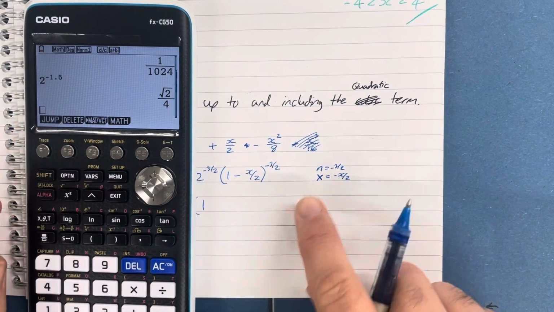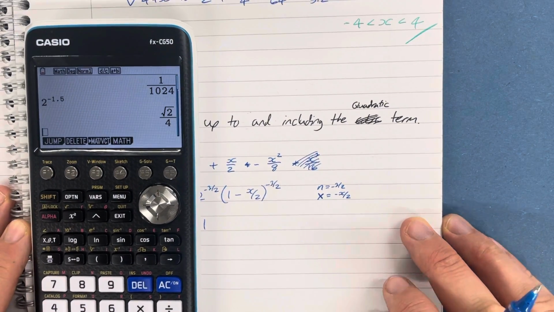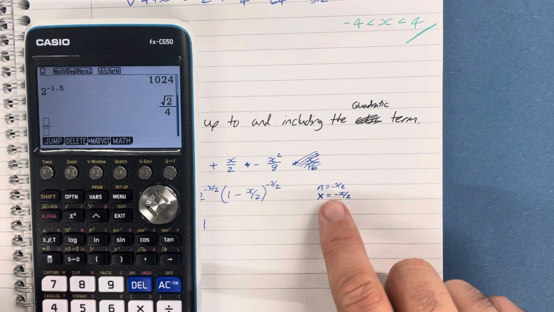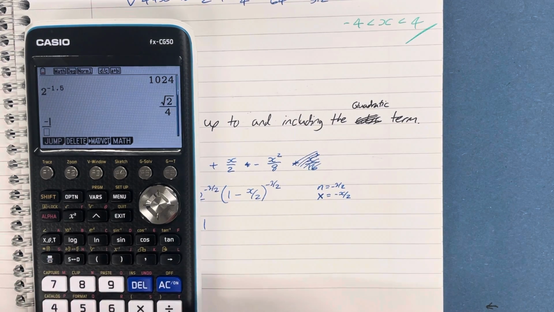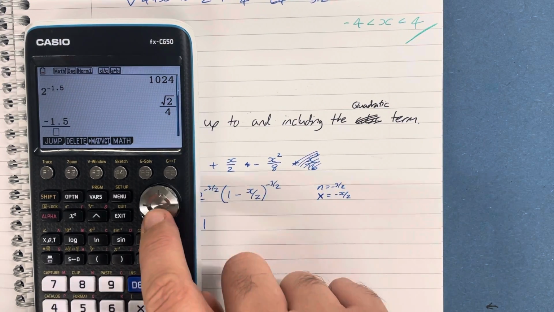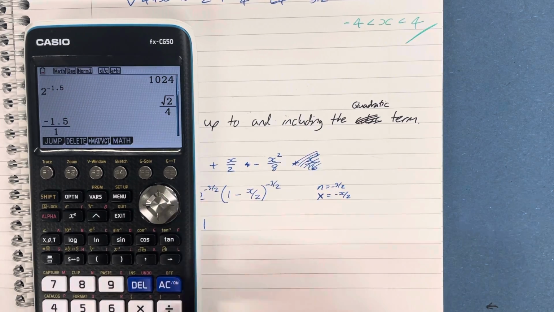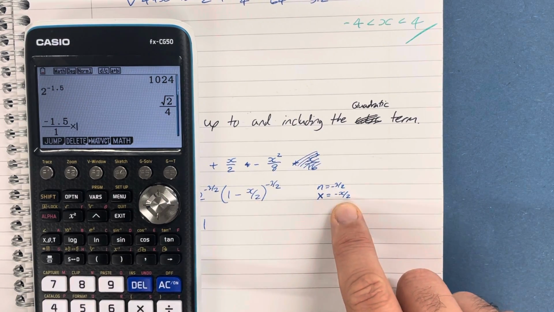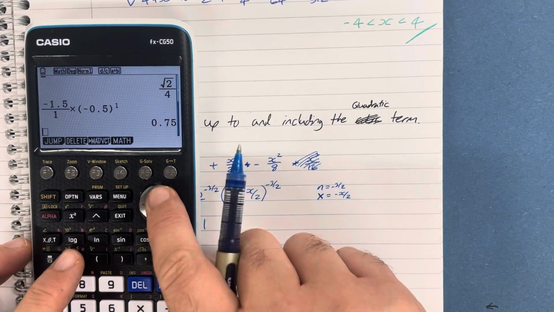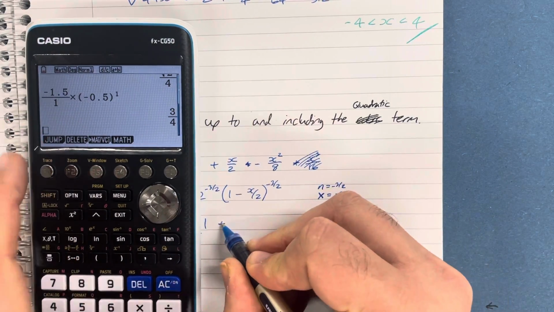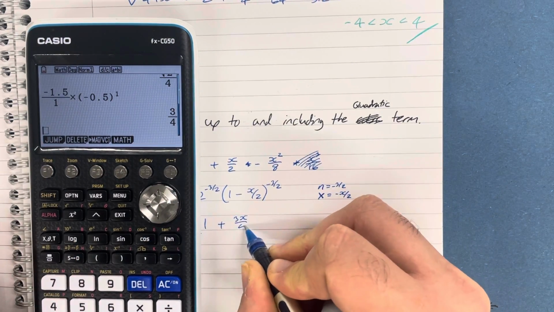Okay, so this term is going to be n, which is minus 3 on 2, divided by 1 factorial, and that is going to be times by X. So the coefficient will be the minus a half. That's not squared, it's 1. So that gives me 3/4. So I get plus 3x on 4.